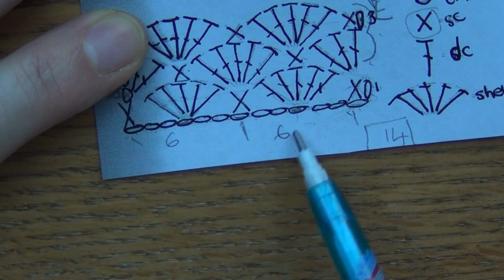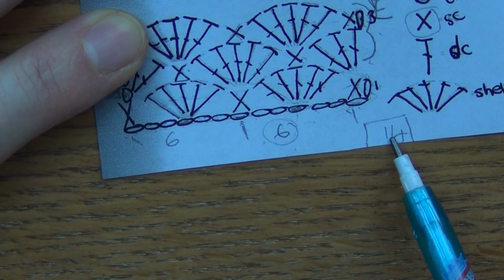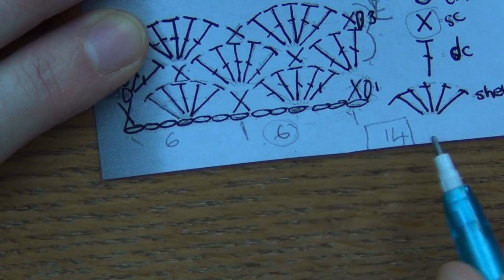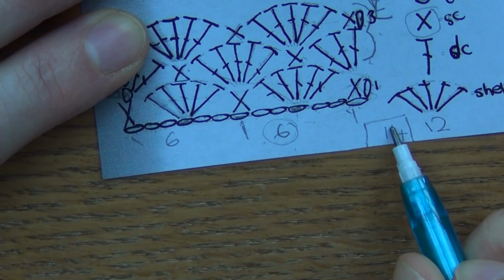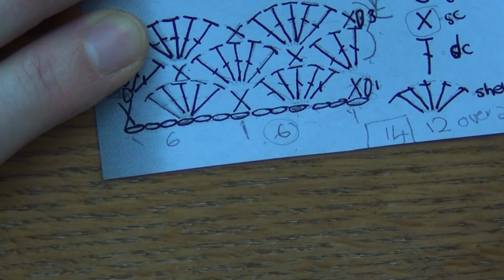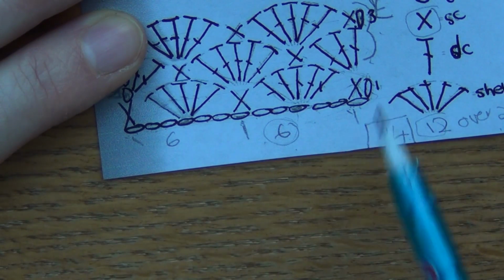So I know that this needs to be in a multiple of 6. So you would divide the 6 into the 14, and it goes 2 times, which is 12, and that leaves me with 2 stitches over. So I know I need a multiple of 6 plus 2 stitches. Alright, so that's just doing it really basic. As I say, they can get a little bit advanced, but I just want to keep this really basic.